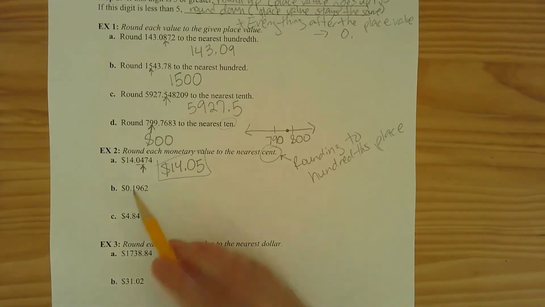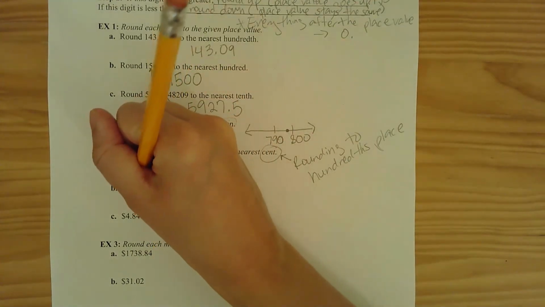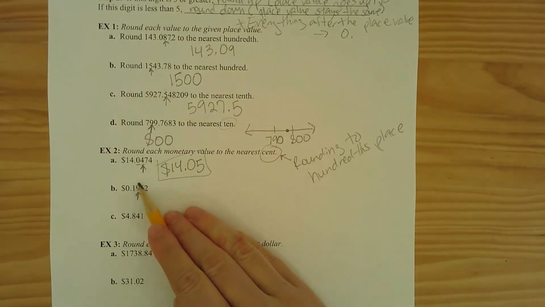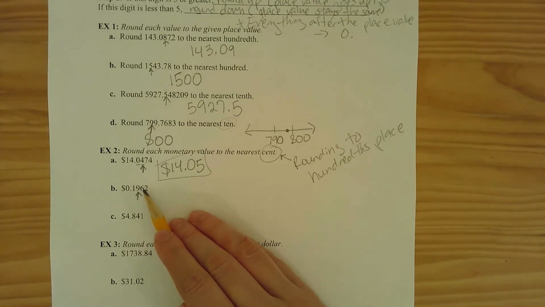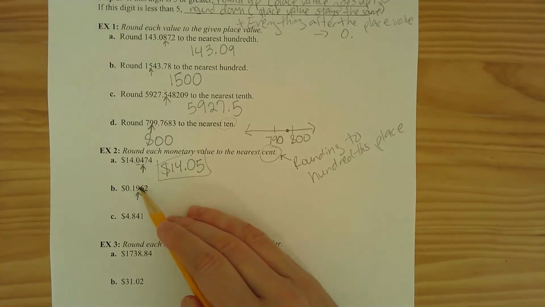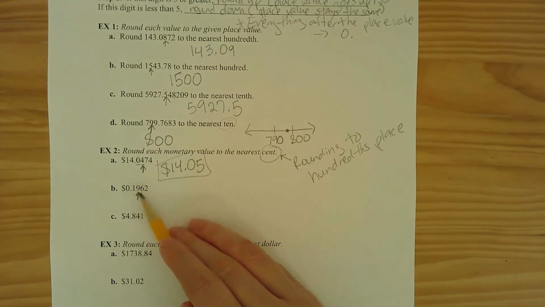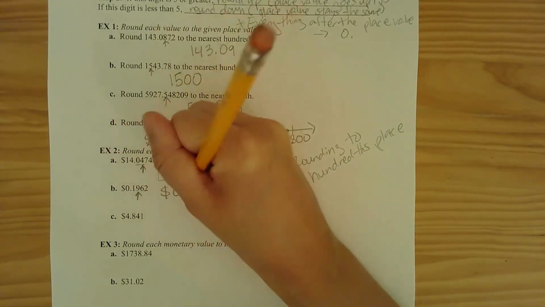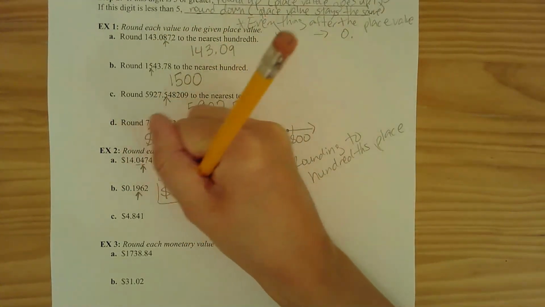We've got 0.1962. So again, I am rounding to the hundredths place, which is where this 9 is. If I look to the right of it, it's a 6. That's also bigger than 5. So it's going to round up. And so then that 9 becomes a 10. So thinking about what happened in part D, what do you think is going to happen here? That 19 is going to round up to 20. So this is $0.20.